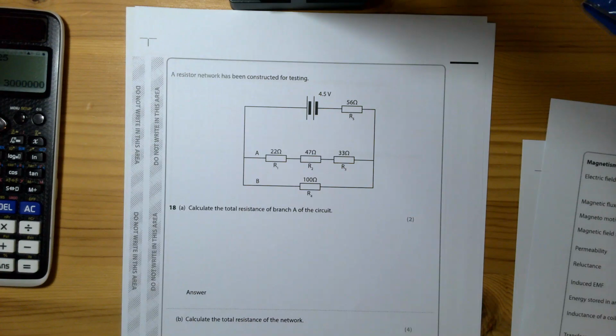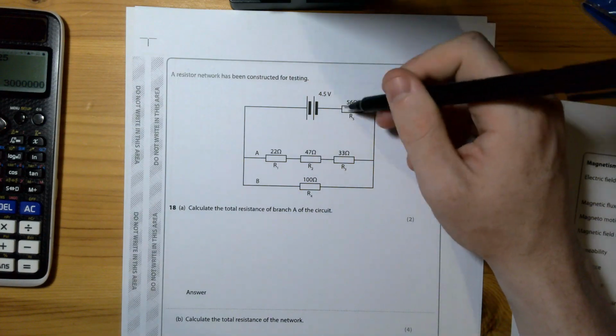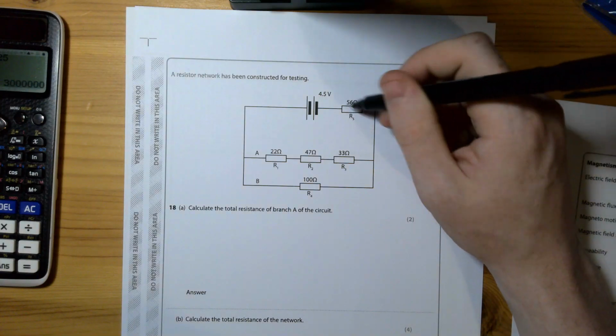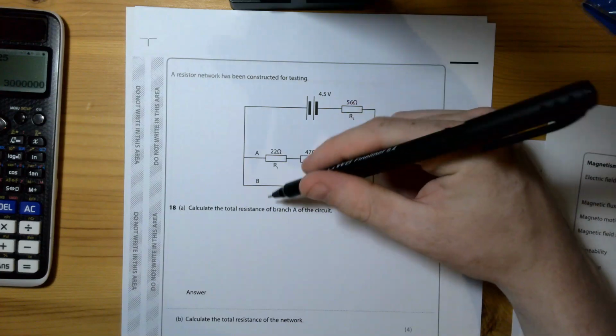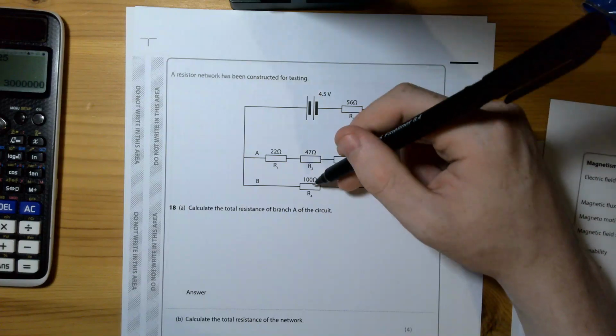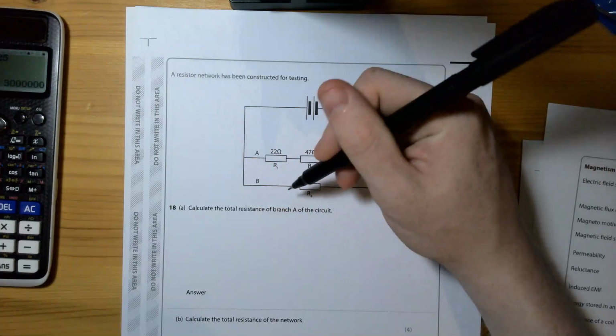Right, let's just sort this out. Lovely stuff. Okay, so we've got 4.5 volts. We've got a resistor 1. Well, sorry, I said resistor 1. It's resistor 5 actually, 56 ohms. We've got branch A, branch B, 22, 47, 33, 100. Right. So we've got all of those individually. Calculate the total resistance of branch A.